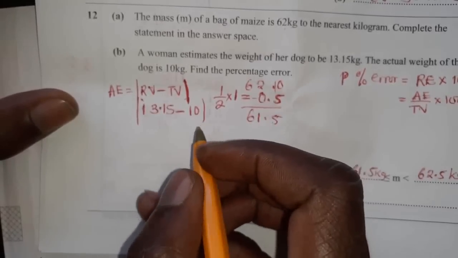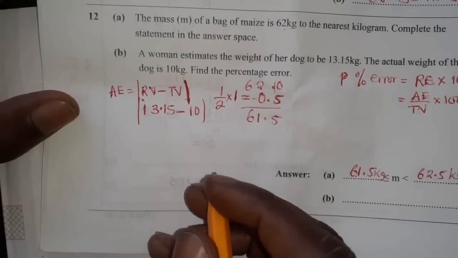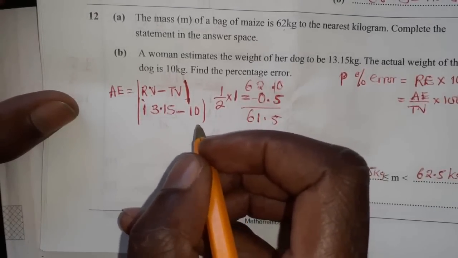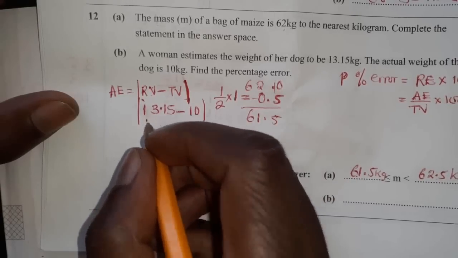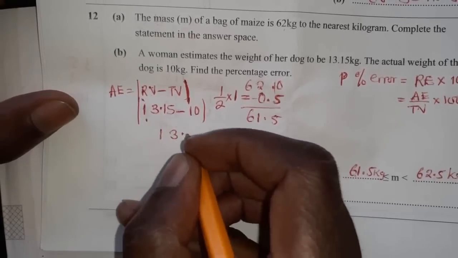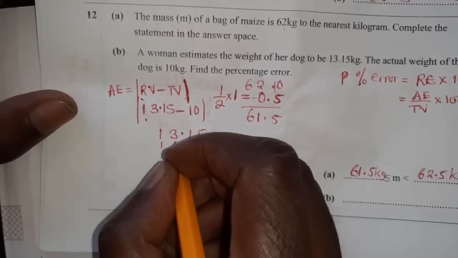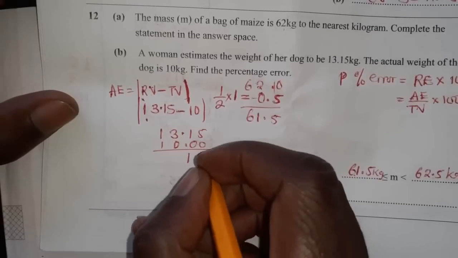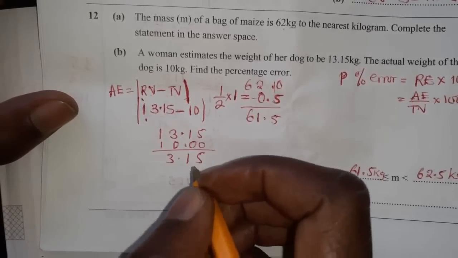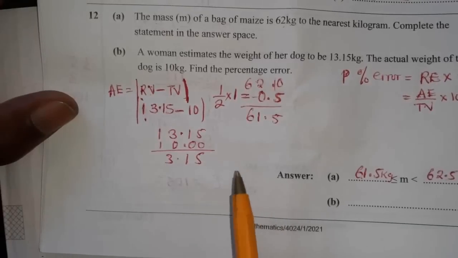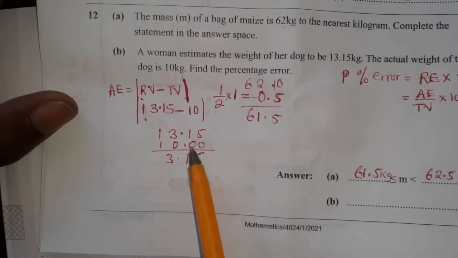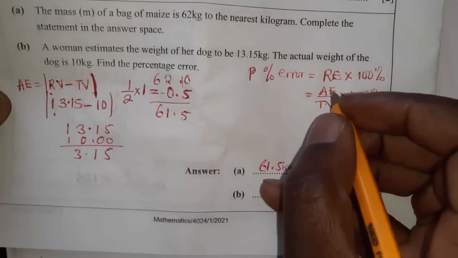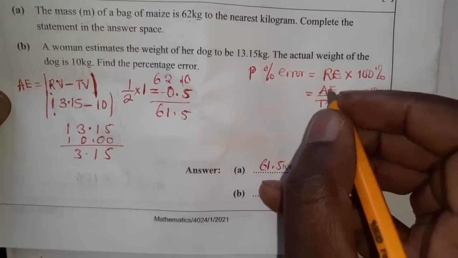What do we get when we subtract here? Let's subtract. If you want, you can say 13.15. You bring 10 here. 0, 0. Subtract. This is going to give us 3.15. So this is what we're going to get, isn't it? So this is the absolute error, which we're going to bring here.